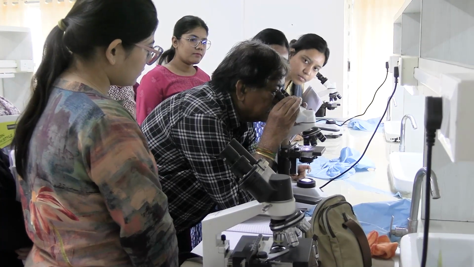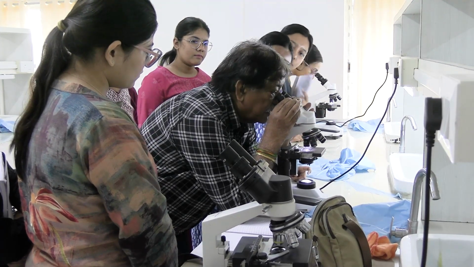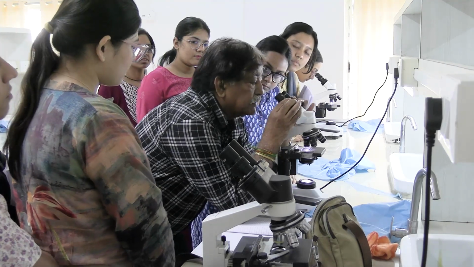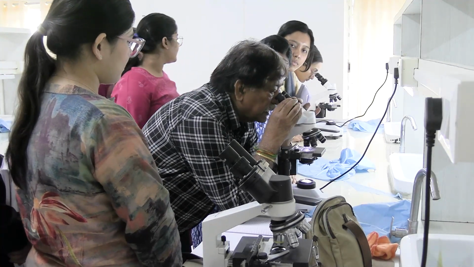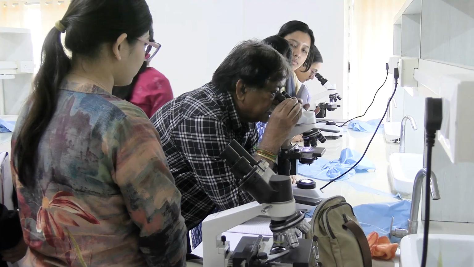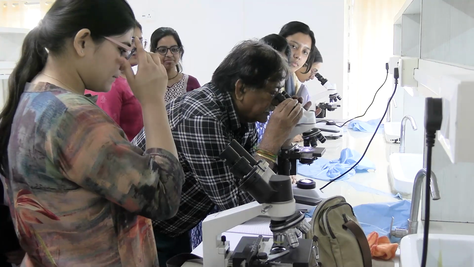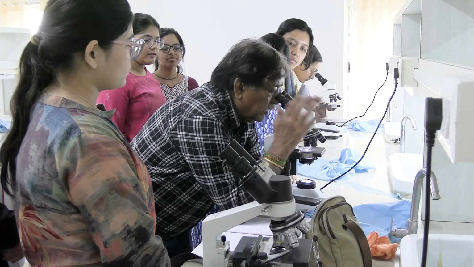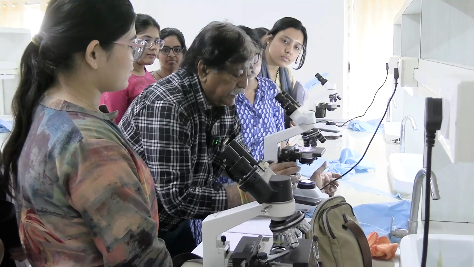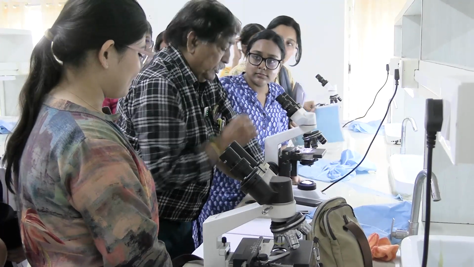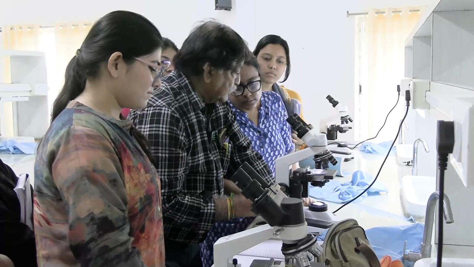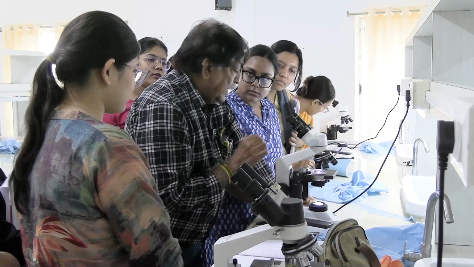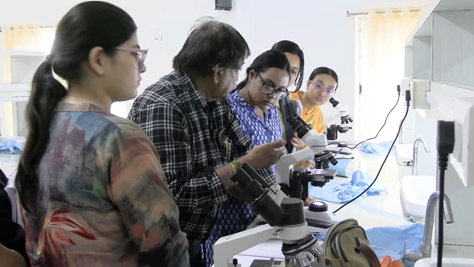You view with your two eyes, and it is adjustable according to your vision, you adjust. This adjustment to my vision is complete. Now in the examination hall, you just have to adjust the fine adjustment, because otherwise the microscope is set.